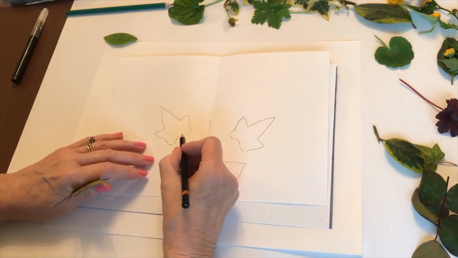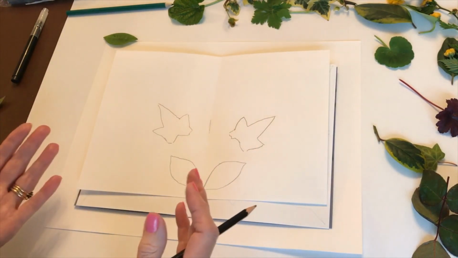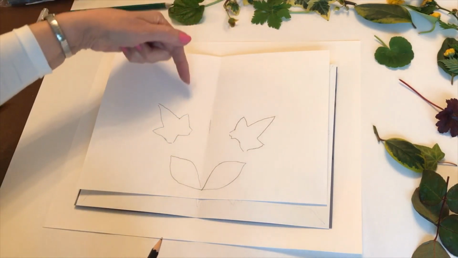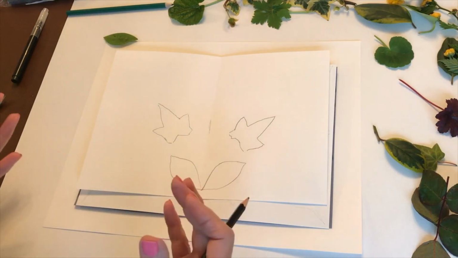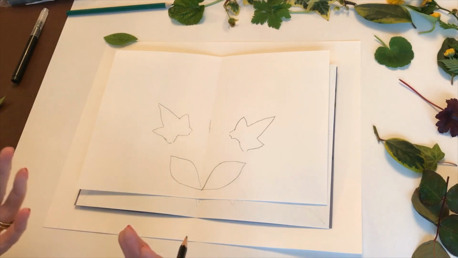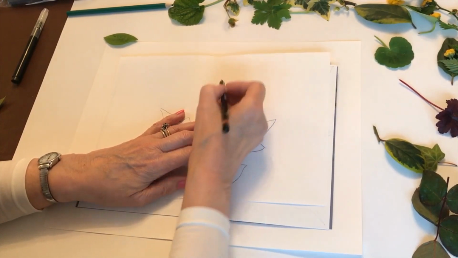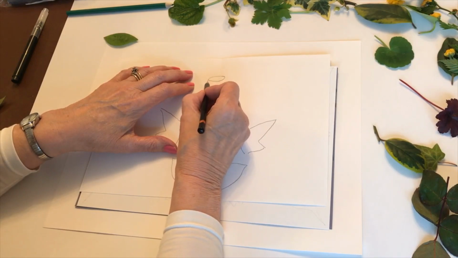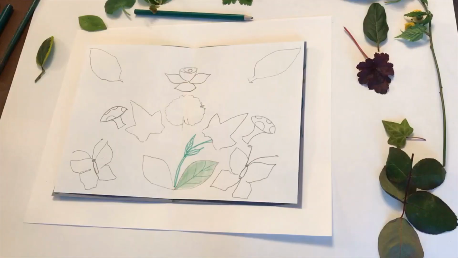Okay, then you just fill in bits that aren't there. So we've got 2 leaves there already. What we need to do in this central part, in the centre of the design, so that it's not bare, we've got to think about what we would like to put there. Some kind of a flower, maybe, you know, maybe a kind of a rose kind of thing. Well, we've got it exactly the same, both sides.